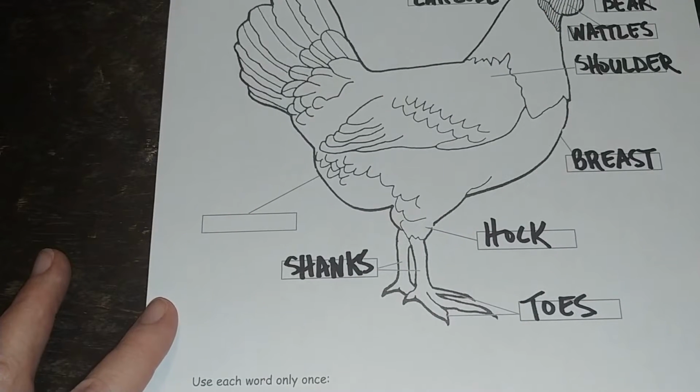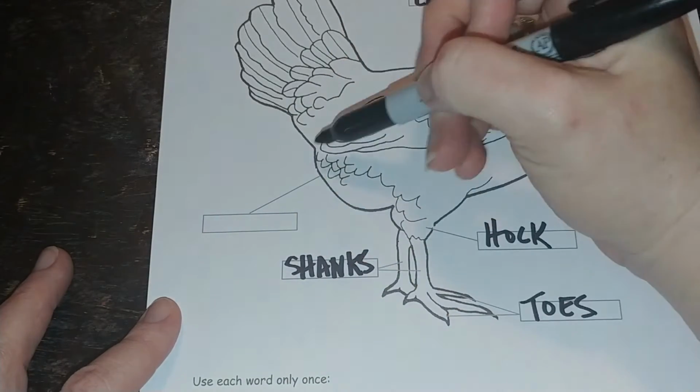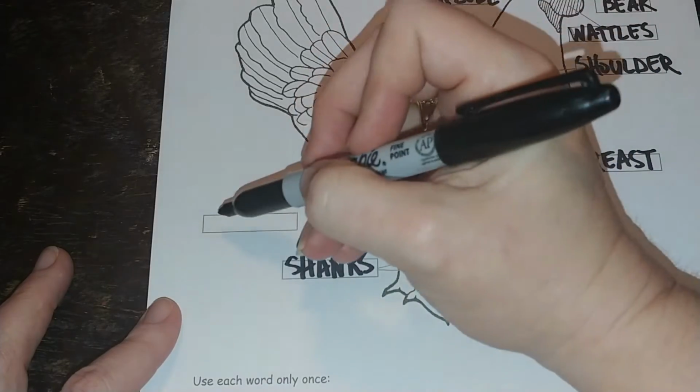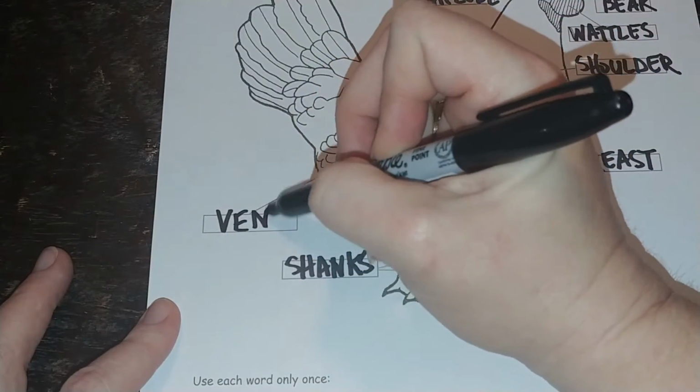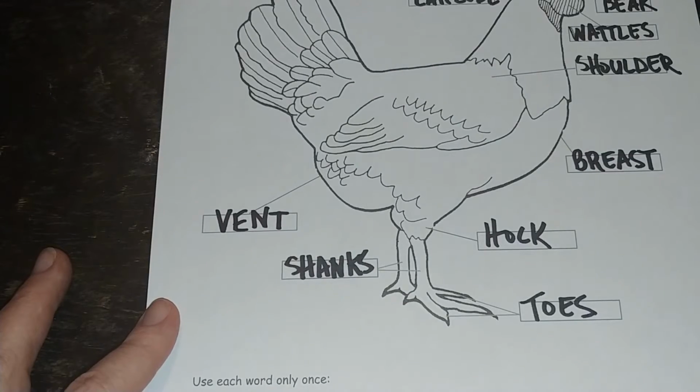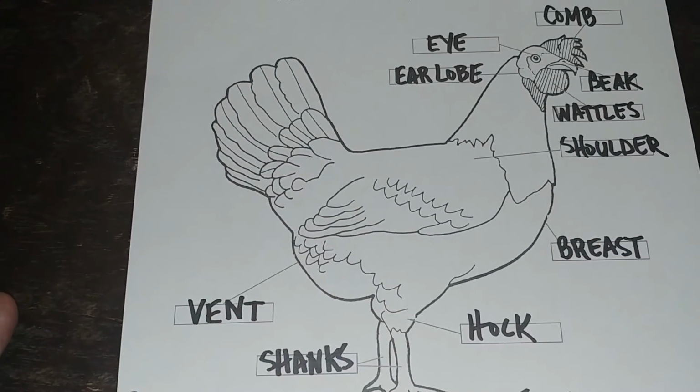All right. The last one, which word have we not used yet if you're keeping track? The last one points to the back part of the chicken, and this is their vent. All right, so hopefully you got most of those parts correct.